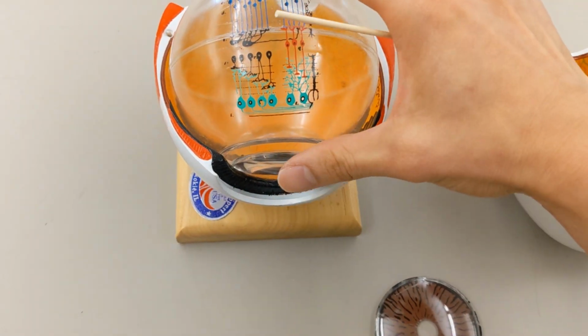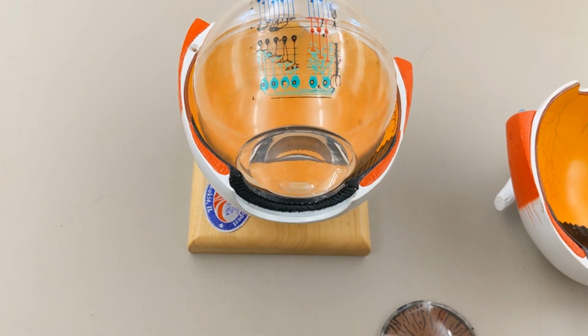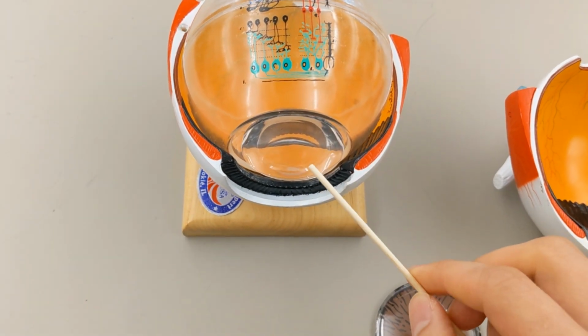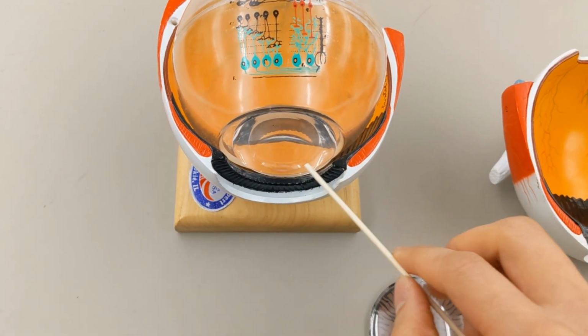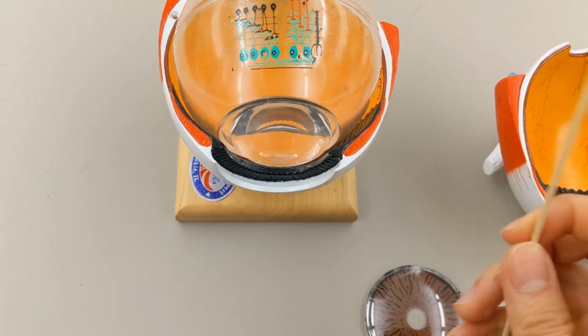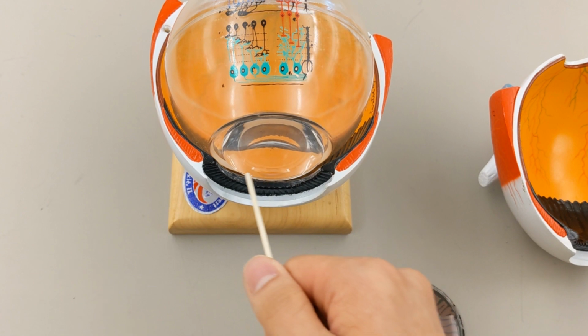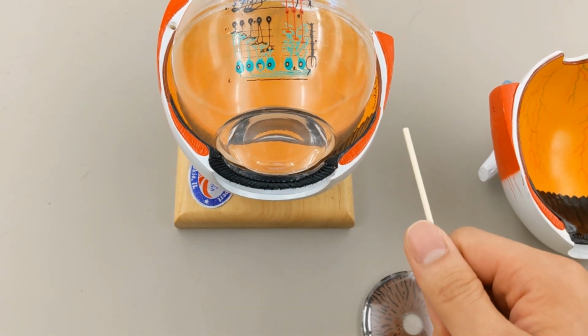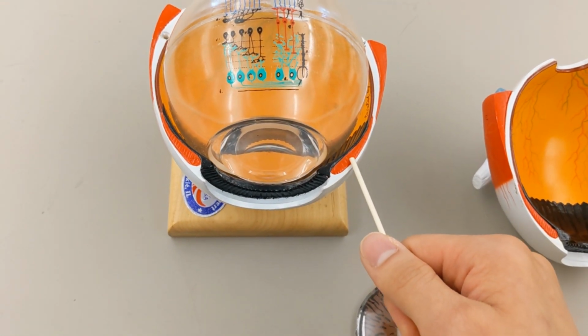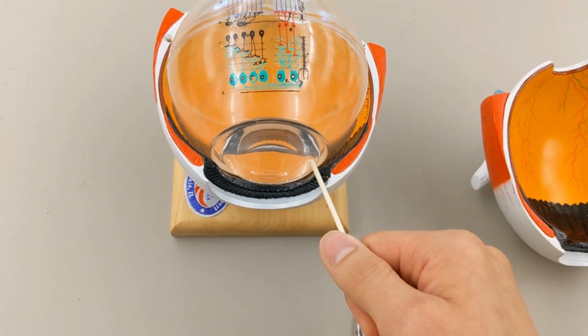Now, let's have a look at the other half of this model here. Right behind the iris, we have this structure called the lens. What holds the lens together is the suspensory ligaments, which we do not have here on this model. Instead, on this model, we have the ciliary muscle. It's also supposed to attach to the lens.